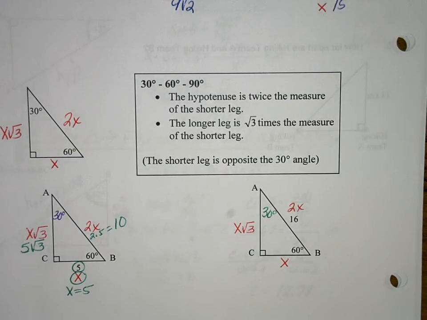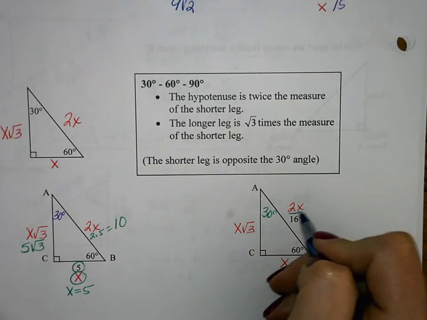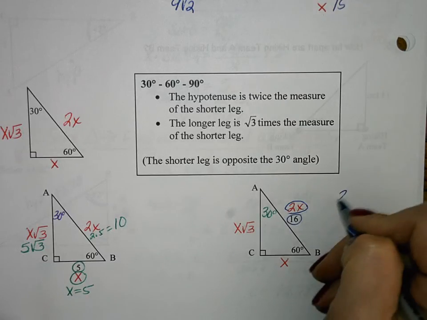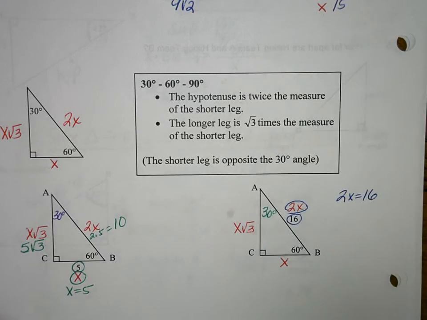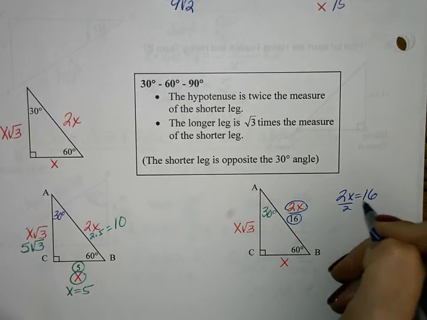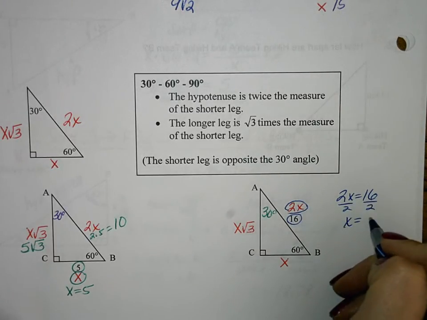All right. Miss Megan, what do you think? And which piece do they tell me? Yeah, they tell me that 2x is how much? 16. So if 2x is equal to 16, Megan, what do we know? Divide both sides by 2. So x is 8. All right.